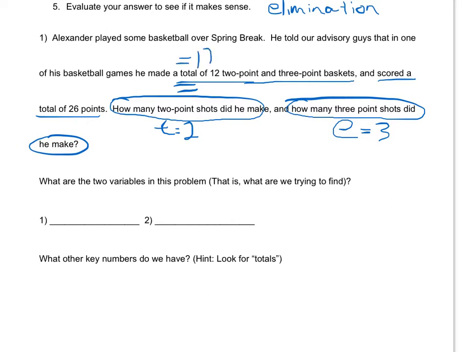So it equals 12. Well, what equals 12? What equals 12 is the number of shots that Alex made, or that he shot. So he shot 12 total. Well, what types of shots did he shoot? He only shot two-pointers and three-pointers.